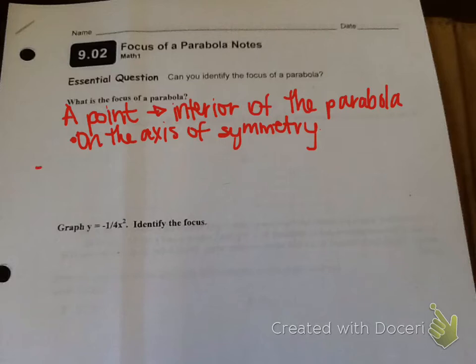For a parabola in the form y equals ax squared, the focus is at the point 0, 1 over 4a.